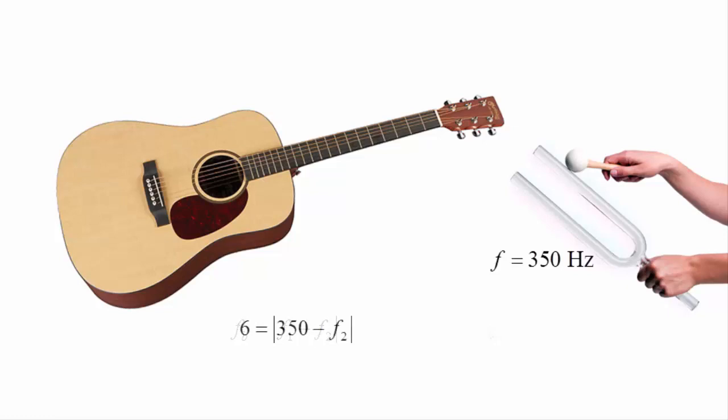If we use the beat frequency equation and let F1 be the frequency of the tuning fork and F2 be the frequency of the string, then F2 is equal to 344 Hz. But we could equally let F1 be the string frequency and F2 be the tuning fork frequency, which gives us F1 being 356 Hz.